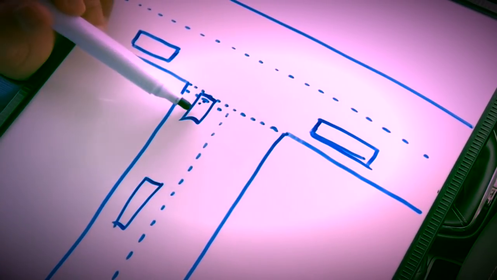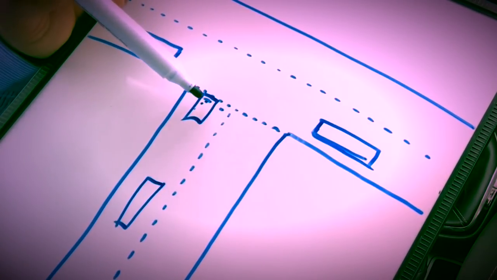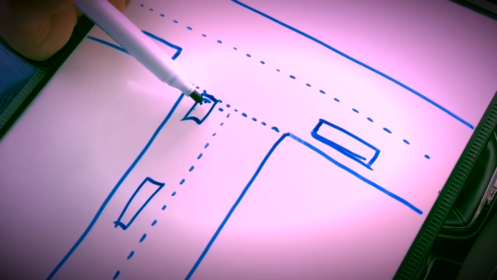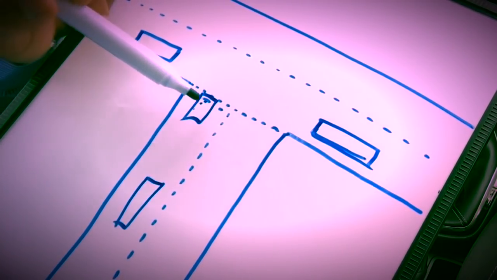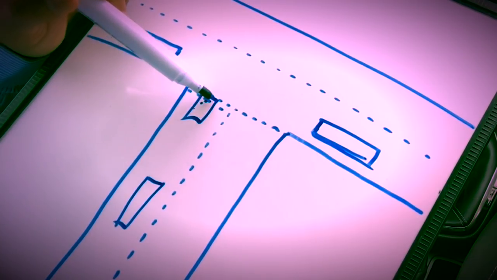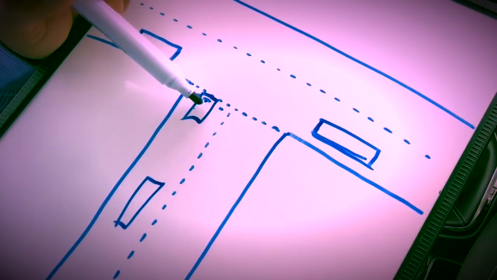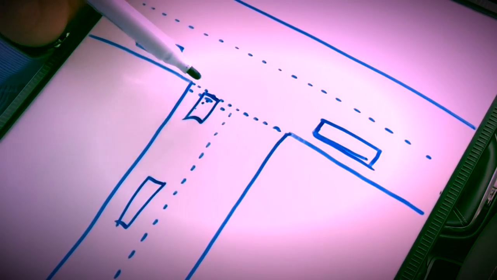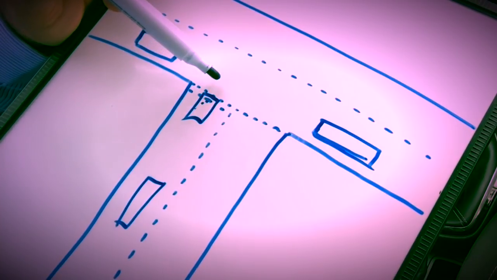So from here you'll prepare your car and then you will peep and you will creep, which means do the clutch control or the brake control depending on the junction. If it's uphill or level, you'll do the clutch control, and if it's downhill, you'll do the brake control, and then you will peep and you will creep, which means you will peep to see and you will creep forward.